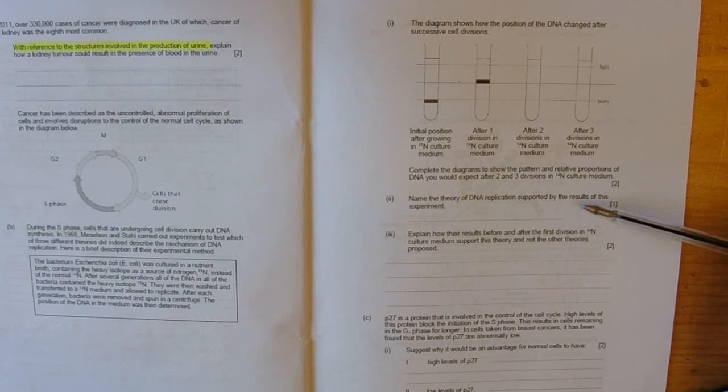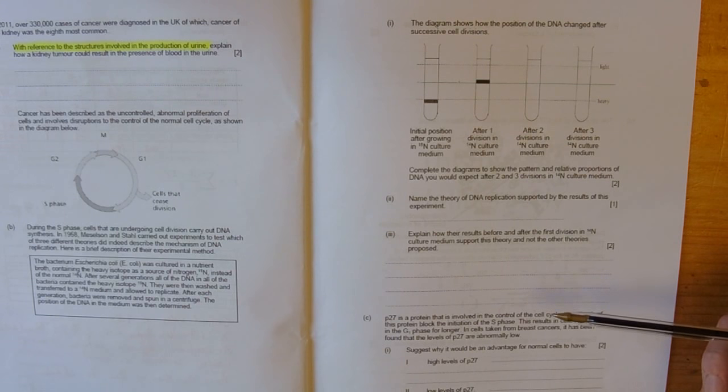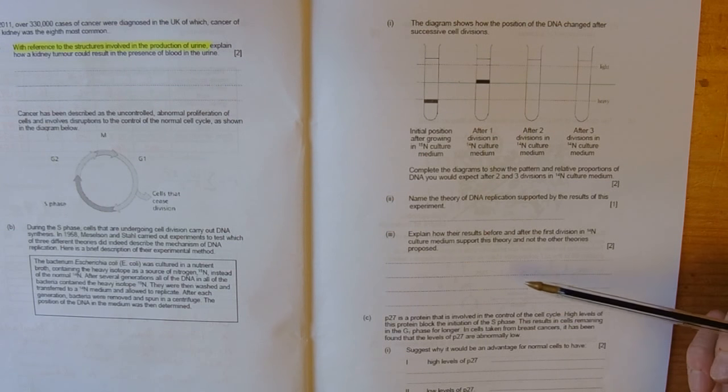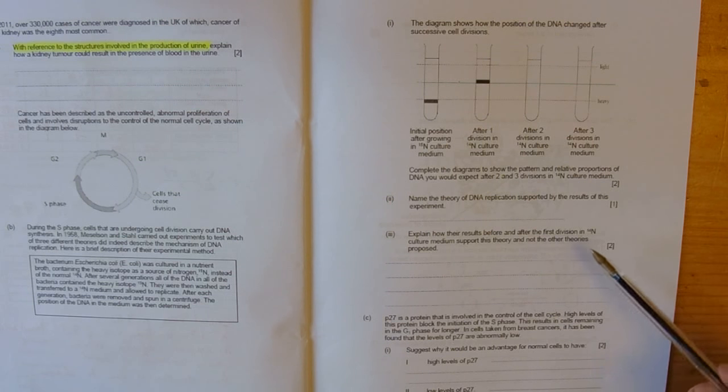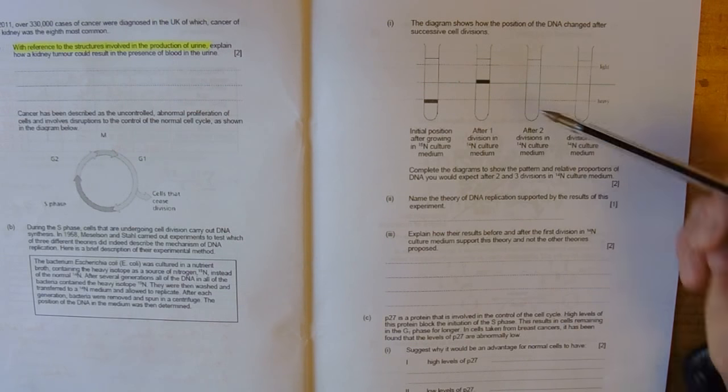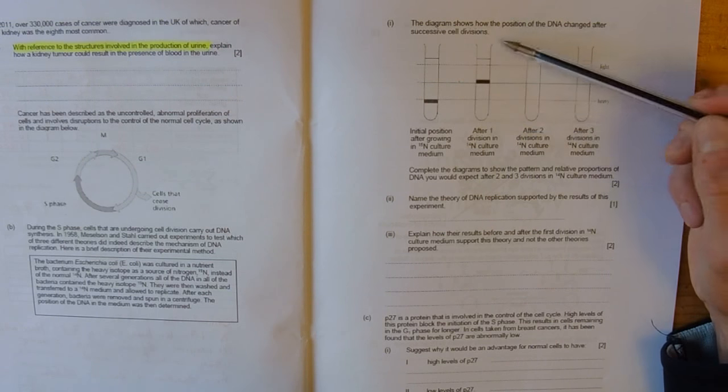Name the theory. Even the people who can't draw the tubes have generally got the theory right. Explain the results before and after the first division. You're just explaining this first division.